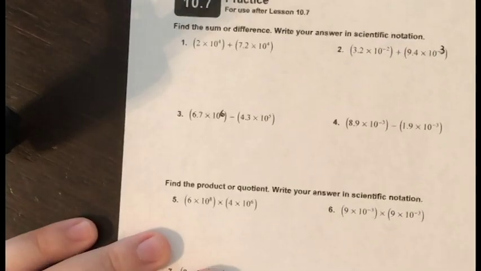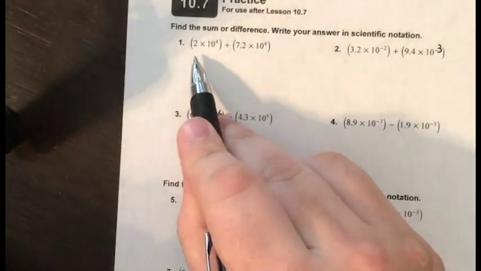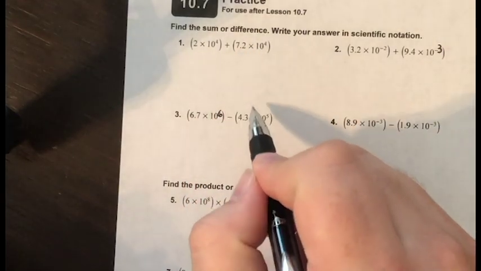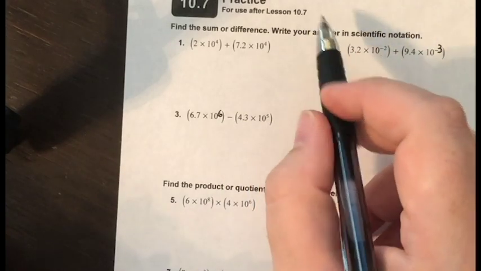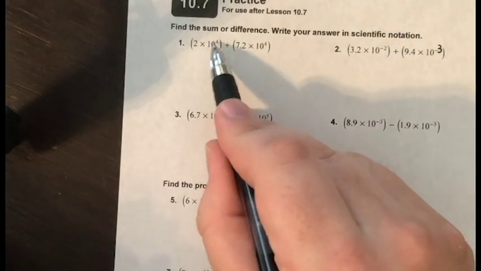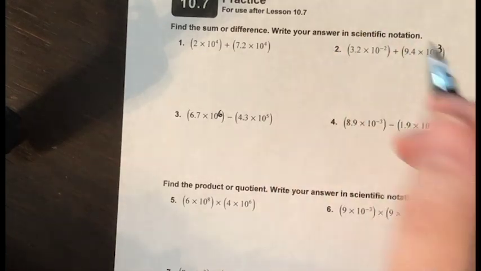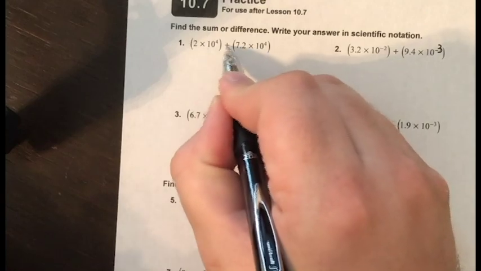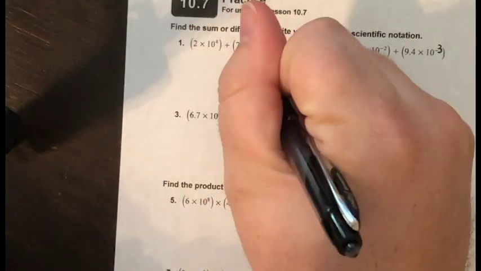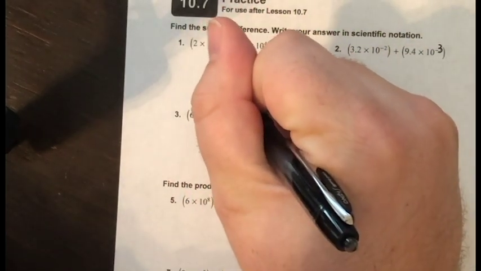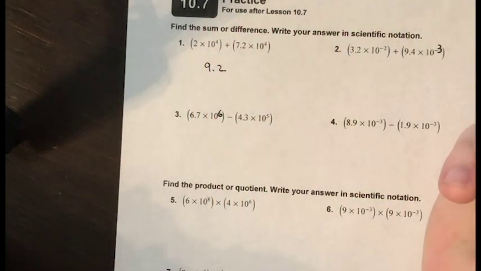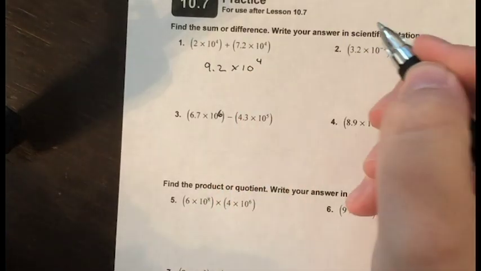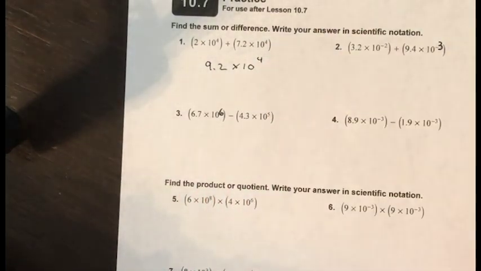All right, so let's just go with some numbers and make some sense here. So look at this first one. I have 2 times 10 to the 4th plus 7.2 times 10 to the 4th. My first rule in adding and subtracting is making sure that the powers are the same. So this and this are the same. The second step is to just add or subtract the factors. So my factor here is 2 and I'm adding 7.2. Well, 2 plus 7.2 happens to be 9.2. And then I just keep my power, which is 10 to the 4th. I'm done. That's all this one is.